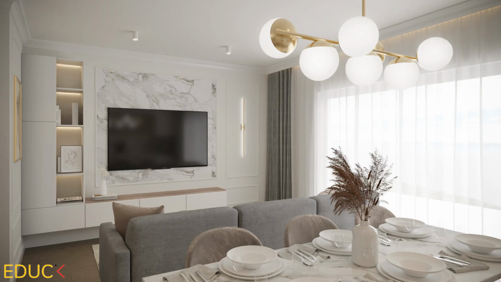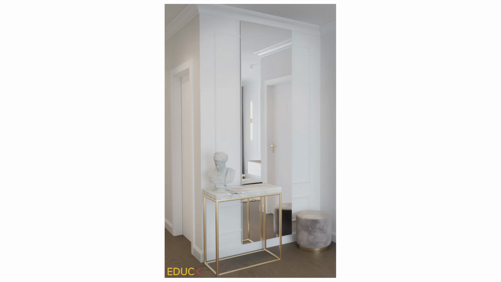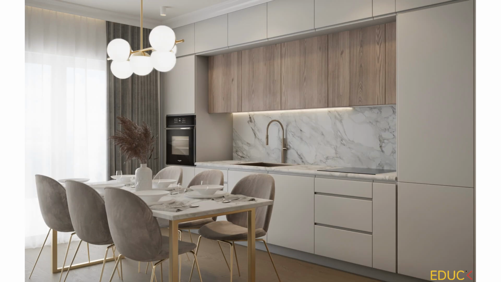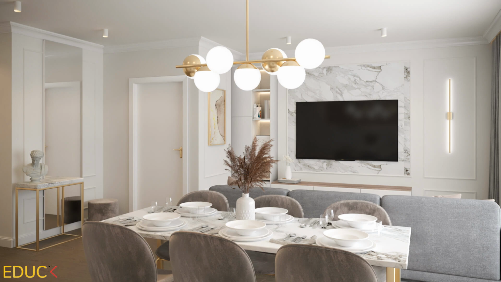Here's an example of visualization created from different interior projects using V-Ray for SketchUp. No additional software is used. I install V-Ray for SketchUp and create visualizations according to the model.